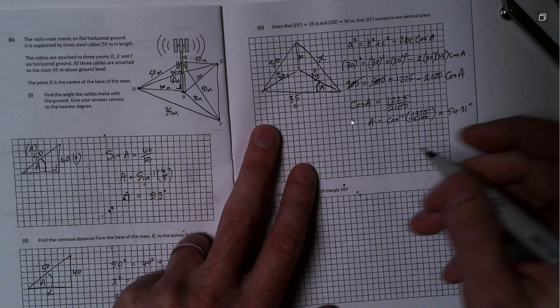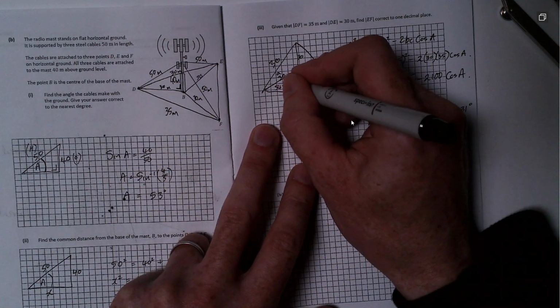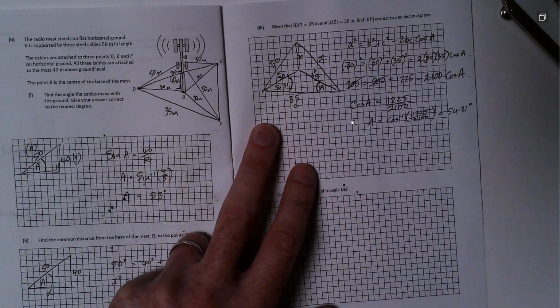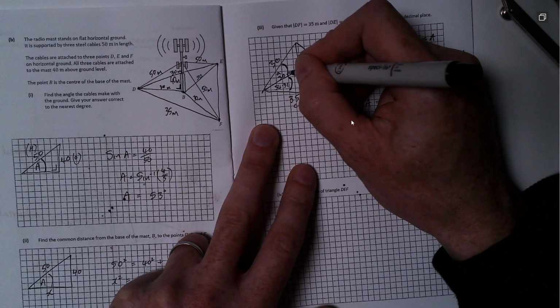So 54.31 is the angle, and next we find the opposite side.